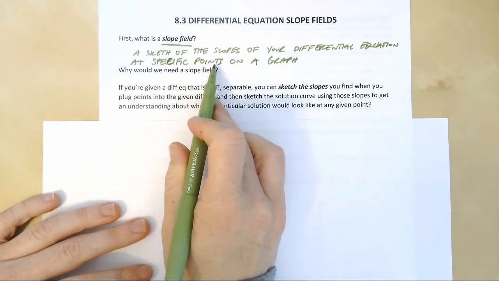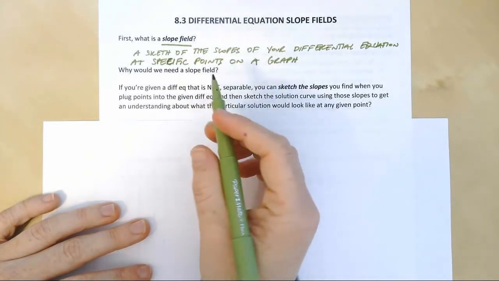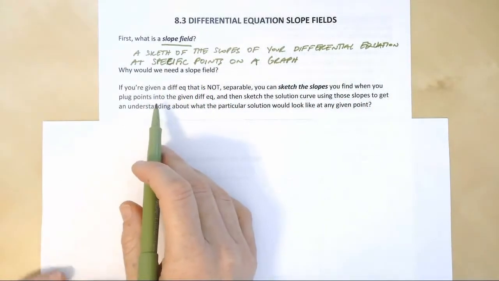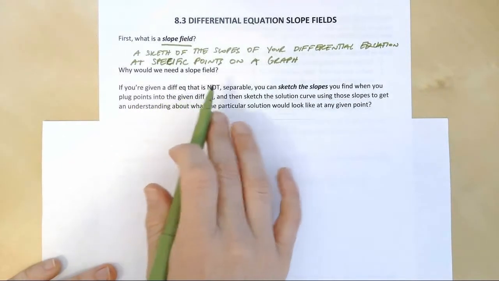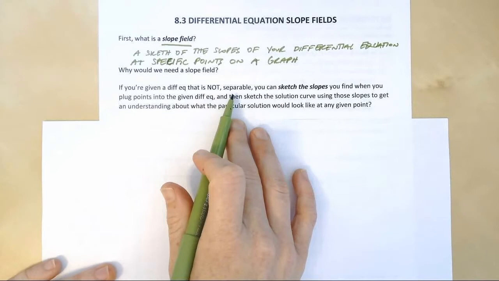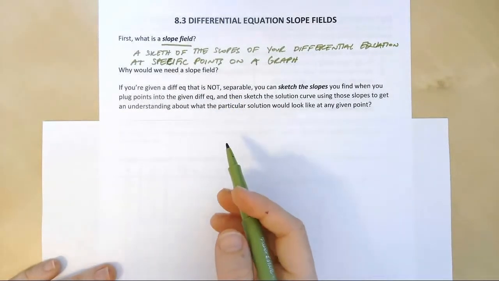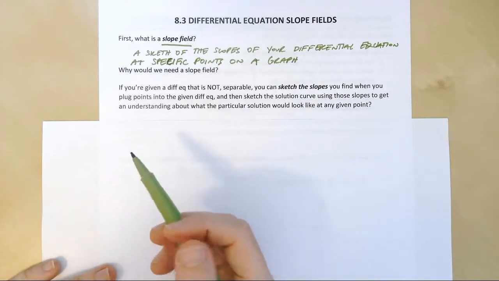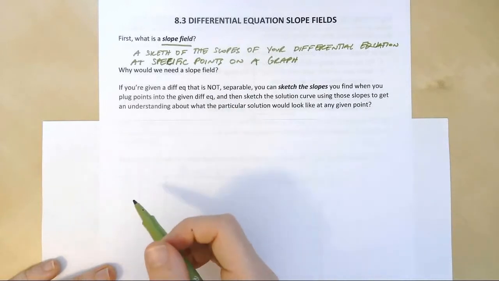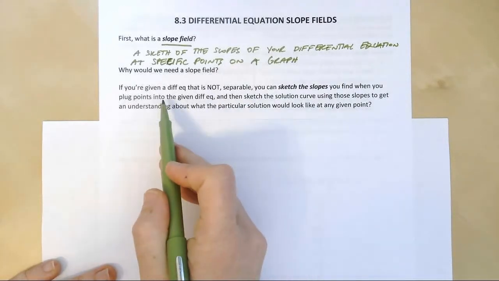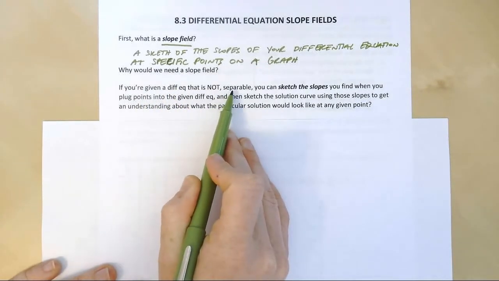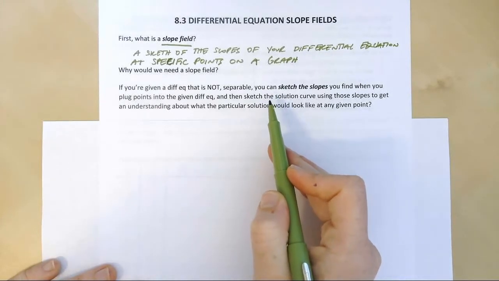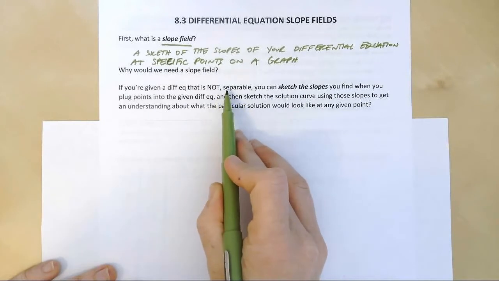We're going to have an example that's going to make this definition make a lot more sense. But first, let's talk about why you would need a slope field. Sometimes you'll be given a differential equation that's not separable. Before, we had separable differential equations, and we would find the particular solution by separating, integrating, all those steps we've been practicing the last couple days. But sometimes you're given a diffie that you can't separate. You actually can't separate the x and the y, and you're asked about the particular solution. So it's a similar type of question, but we can't do this separation integration trick.